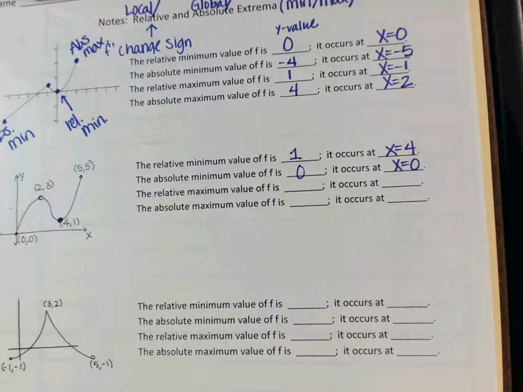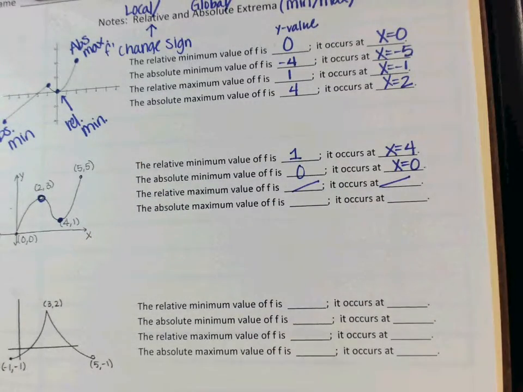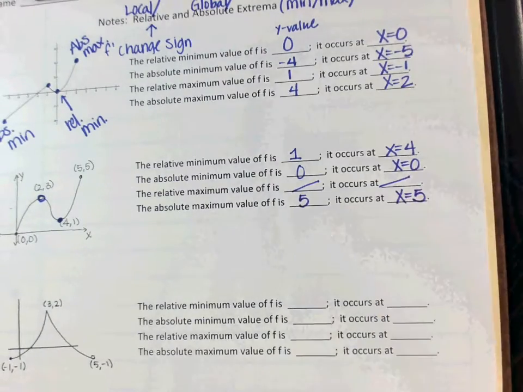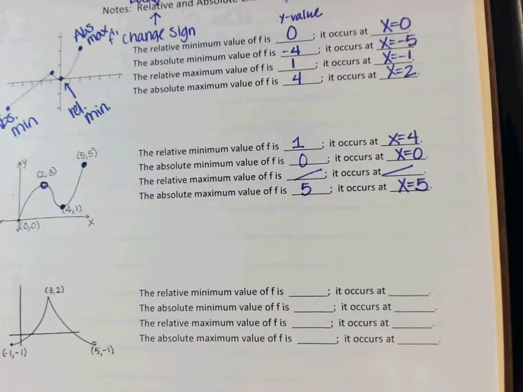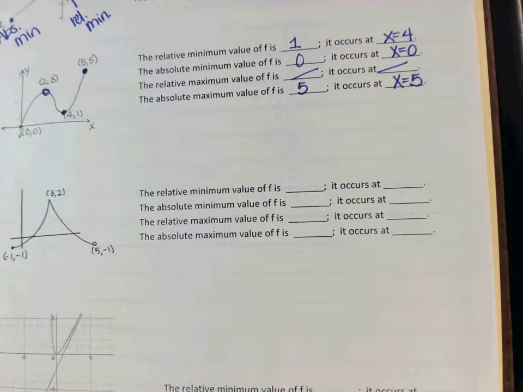Relative max. Do I have a place where the graph switches from a positive slope to a negative slope? 2, 3. But what's wrong with 2, 3? It's open, so you would say none. If I had a point at 2, 3, I would use that. But since it's open, that does not count. Now, do I have an absolute max? Yes, it is 5. It occurs at 5. That one is supposed to be closed. I just drew these graphs, so that's why they kind of suck.